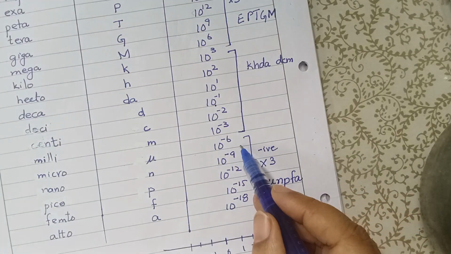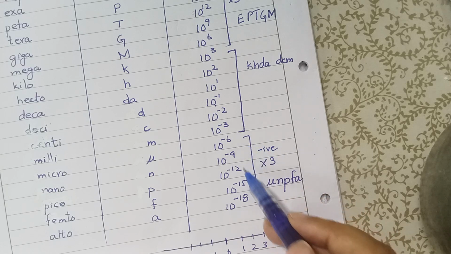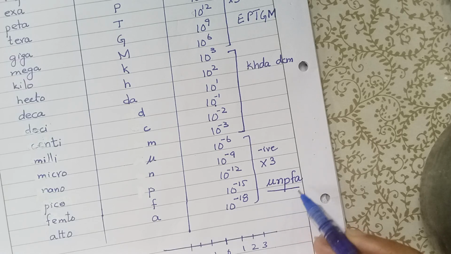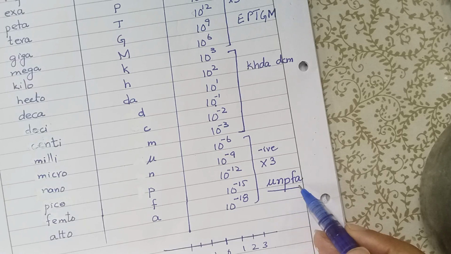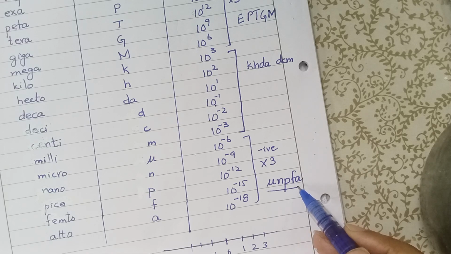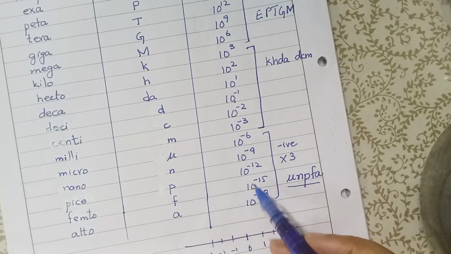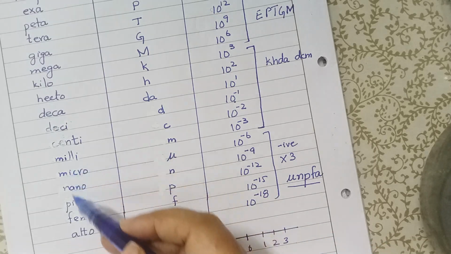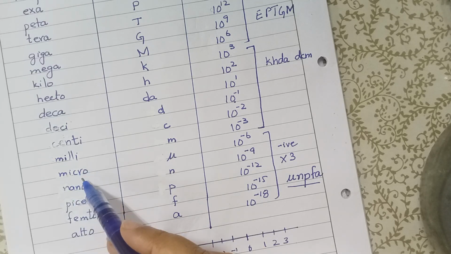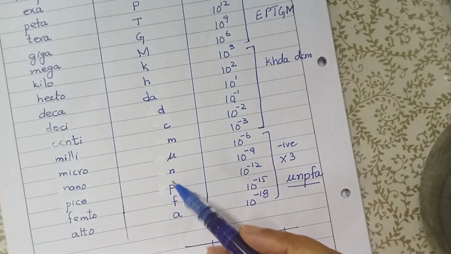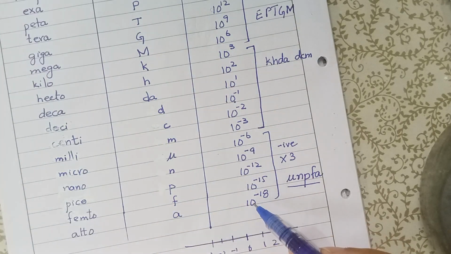Similarly, for the lower numbers, which contain 10 to the power minus 6 to 10 to the power minus 18, we keep another word in mind: MUNPFA. Mu for micro, n for nano, p for pico, f for femto, and a for atto. They are 10 raised to a negative power. That's why they are represented with small letters, like milli, micro, nano, pico, femto, atto. They are not represented with capital letters.